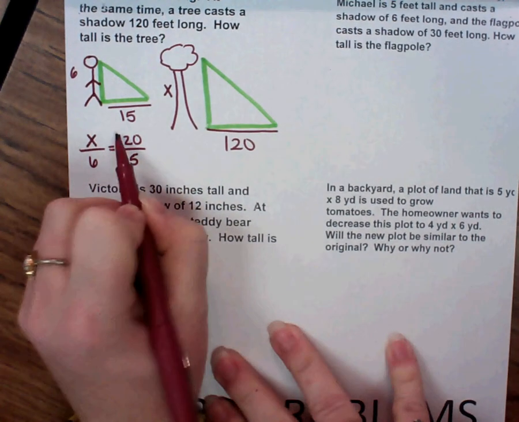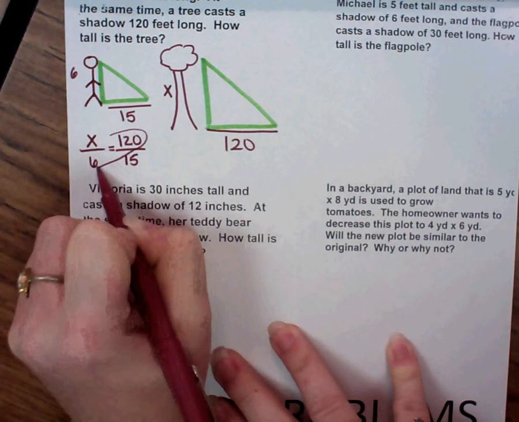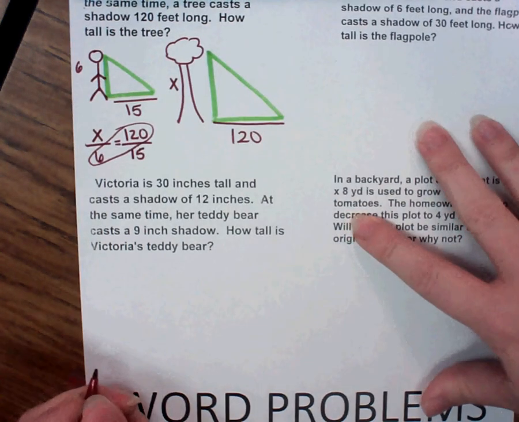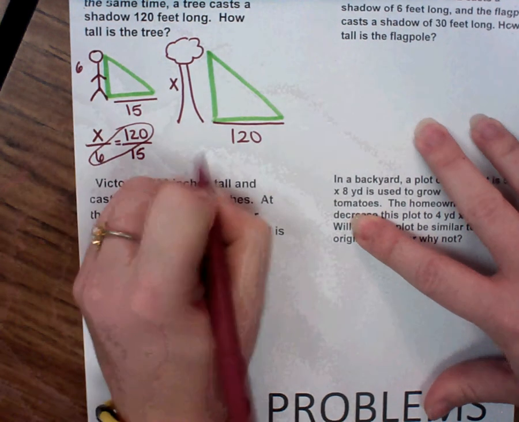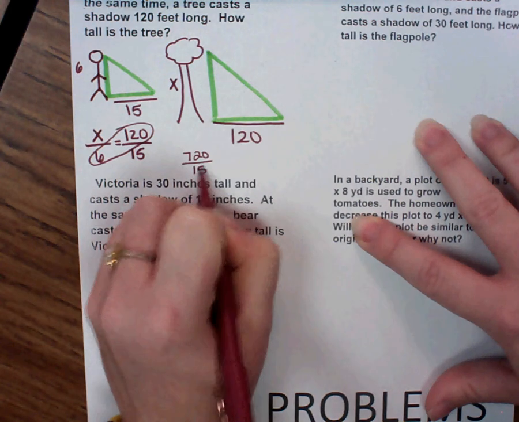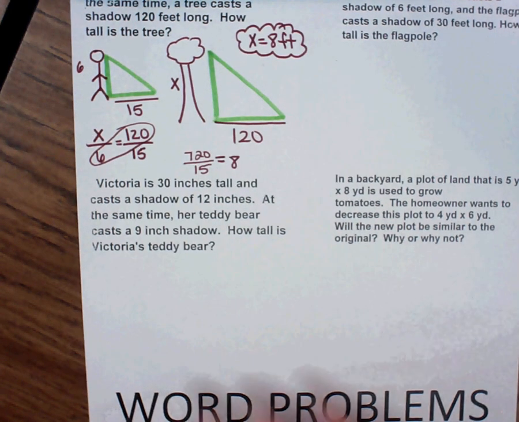So we're going to cross multiply. 120 times 6 gives me 720, and we're going to divide that by 15.